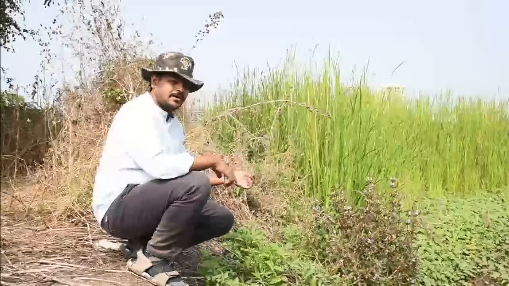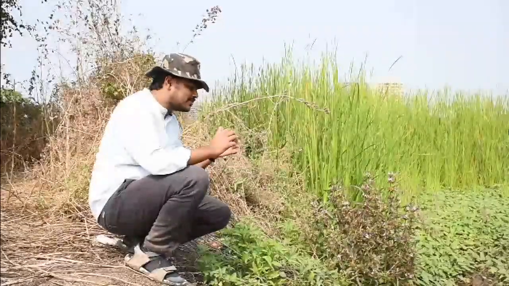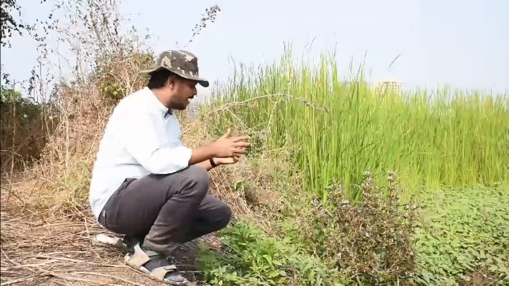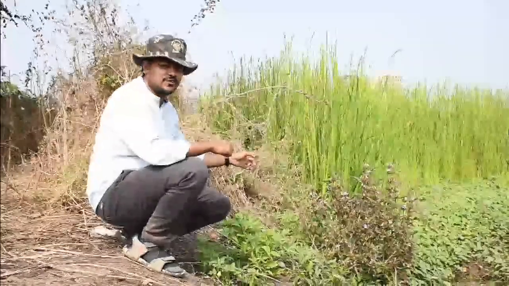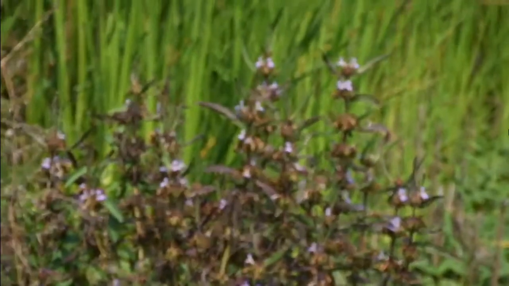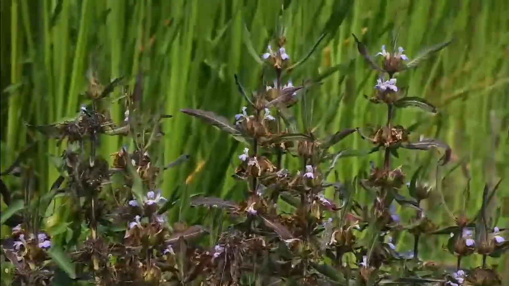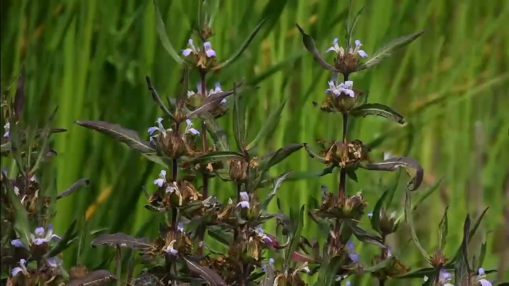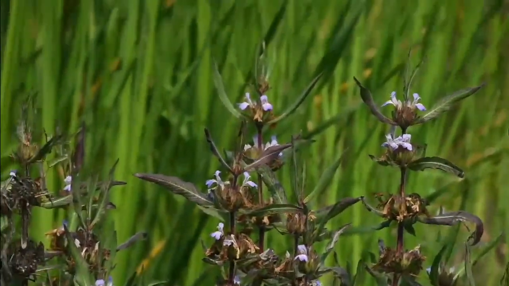Another aquatic plant, or another plant which grows next to regions where water content is high, is Astricantha Longifolia, a plant to be very careful about because it has a very peculiar arrangement of spines on the entire body. So if you ever go and touch it, you are sure to be affected by it.